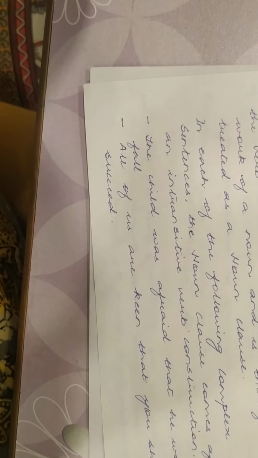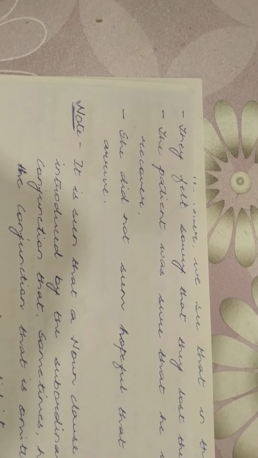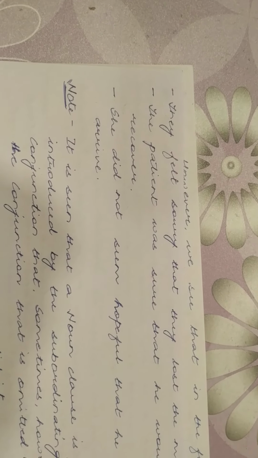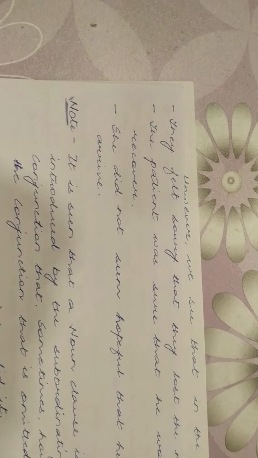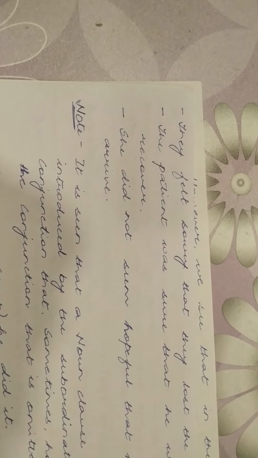A clause coming after a construction consisting of an intransitive verb and an adjective does the work of a noun and is therefore treated as a noun clause. In each of the following complex sentences, the noun clause comes after an intransitive verb construction. Example: the child was afraid that he would fall. All of us are keen that you should succeed. They felt sorry that they lost the match. The patient was sure that he would recover. She did not seem hopeful that he would arrive.